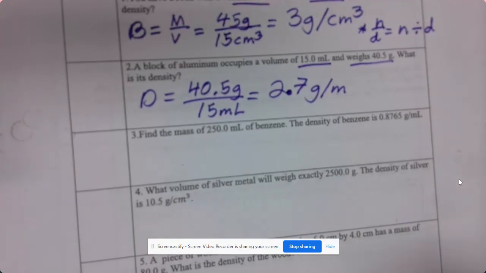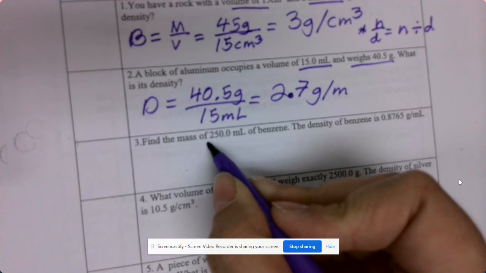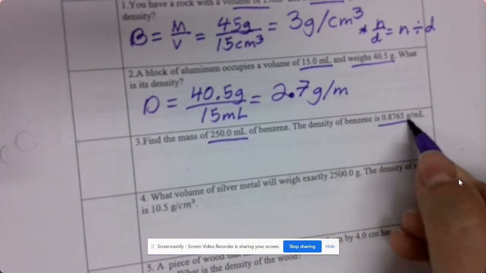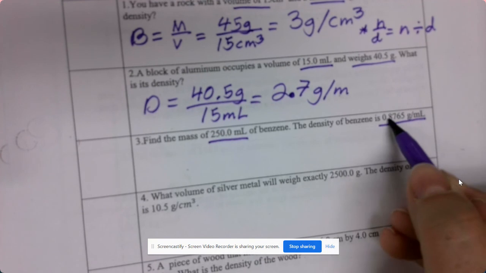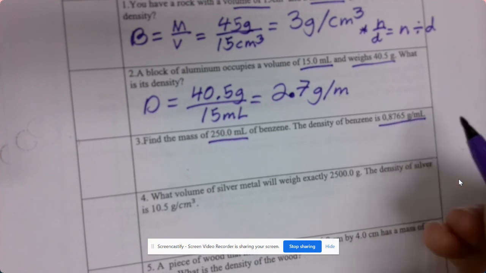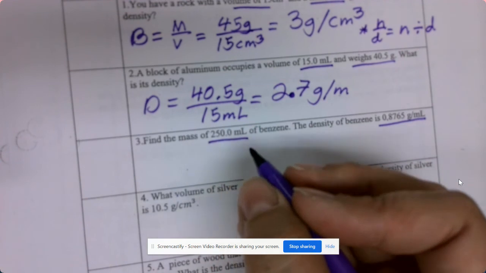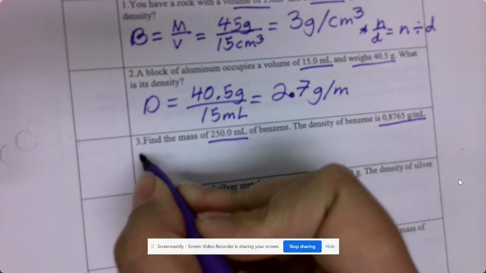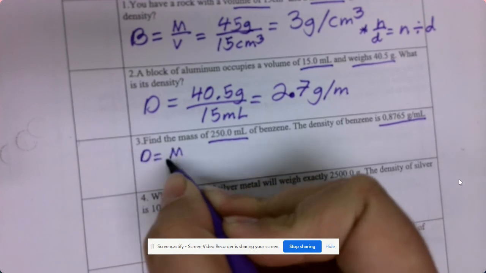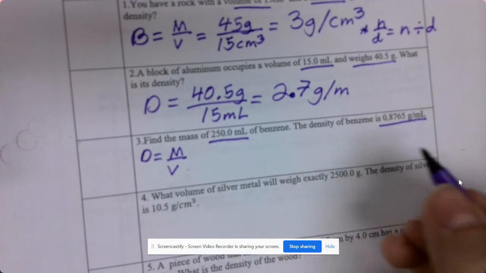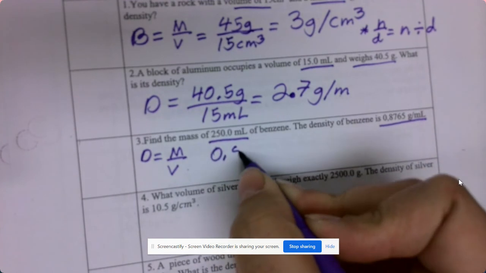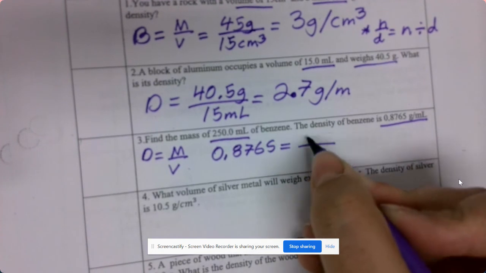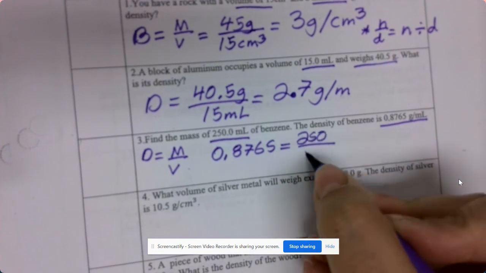Find the mass of 250 milliliters of benzene. The density is 0.8765 grams per milliliter. So basically, we're going to set it up. Remember, density is equal to mass divided by volume. So I'm going to set the density equal to mass over 250, the volume.